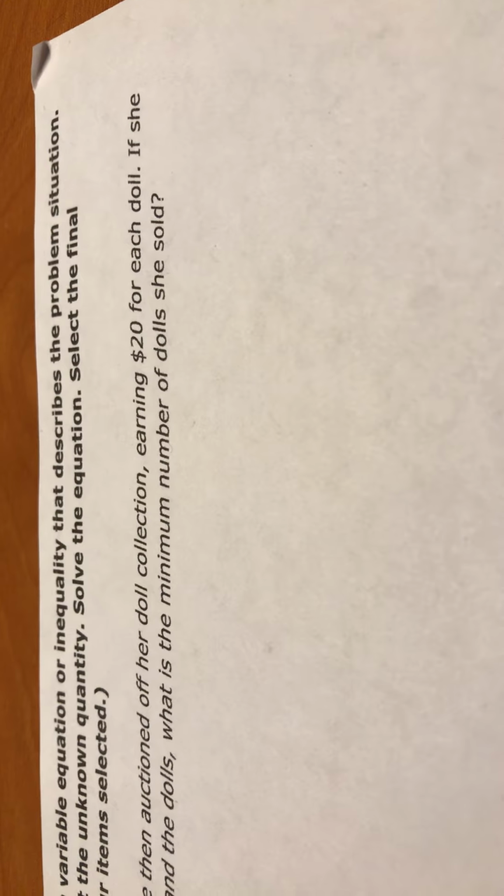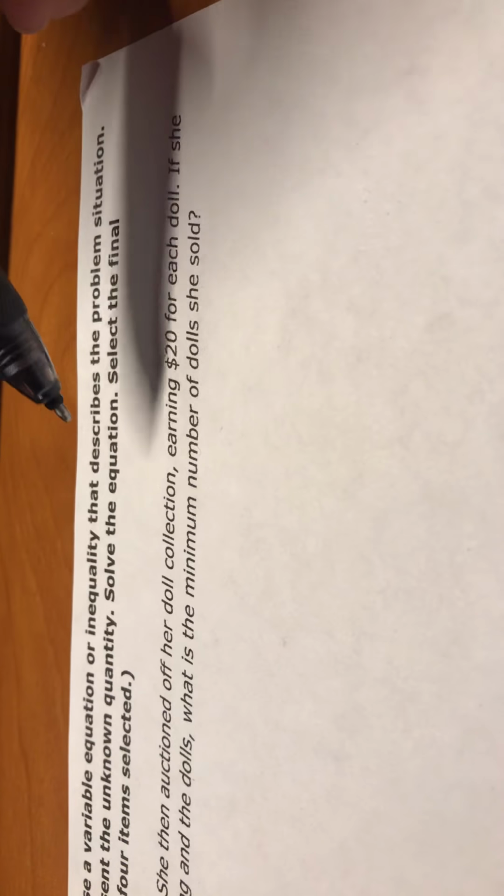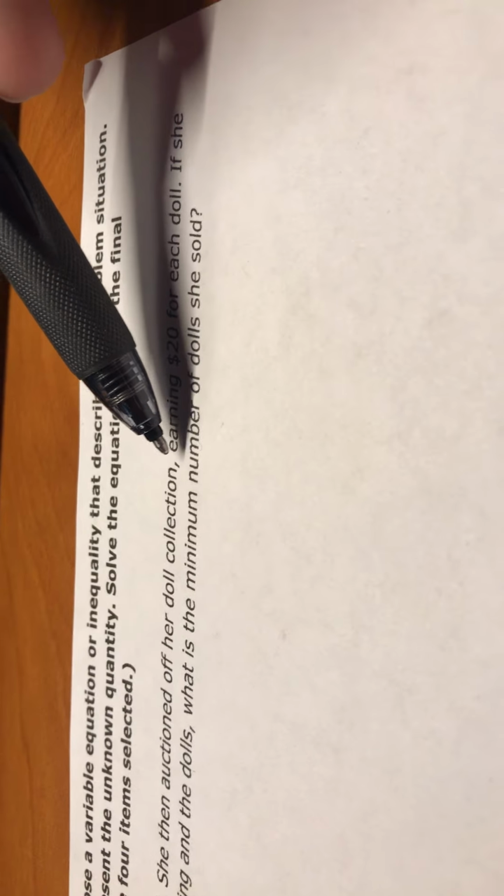She then auctioned her doll collection, earning $20 for each doll. Now, this word collection means more than one. If you have a rock collection, you have more than one rock. You probably have several rocks. Or a baseball card collection, which nobody does anymore. But anyway, whatever. Seashell collection. So there's more than one.